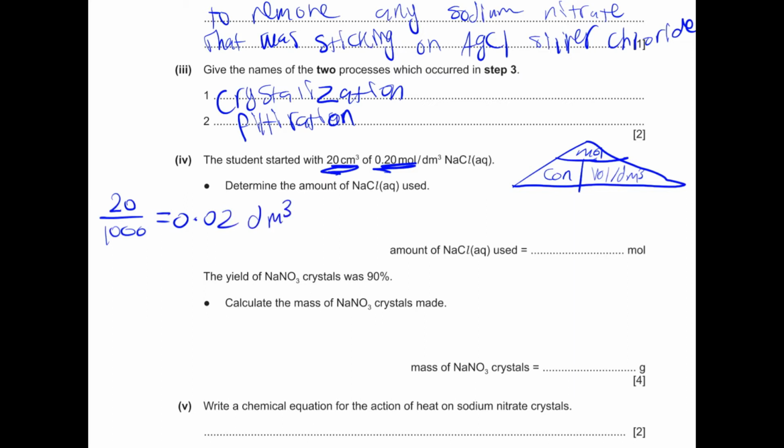And then, since we converted the volume to decimeters cubed, the only thing we should do next is to multiply the volume by the concentration. So that's the volume in decimeters cubed, and this is the concentration. So 0.2 multiplied by 0.02 gives us 4 multiplied by 10 to the negative third power.